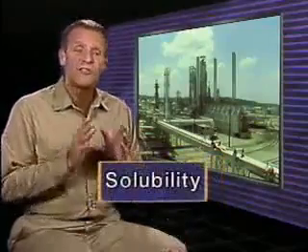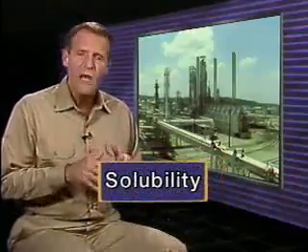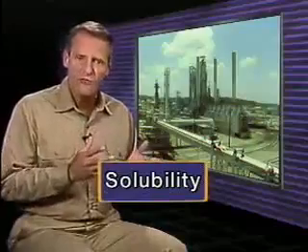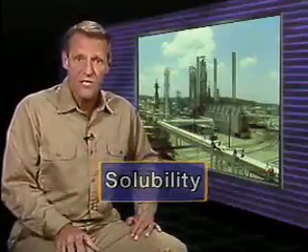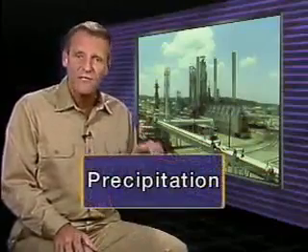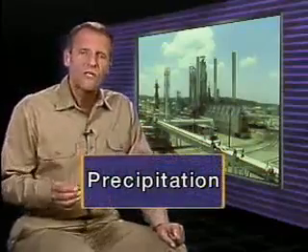Another factor is the solubility of the solid. That is, how much of the solid will dissolve in water. Some solids dissolve more readily in water than others. If the amount of solids dissolved in water exceeds the amount of solids the water can hold, precipitation will occur. In other words, the solids will come out of solution.